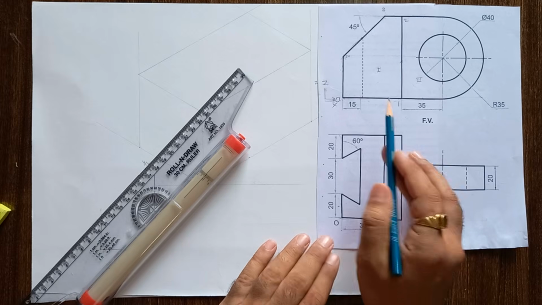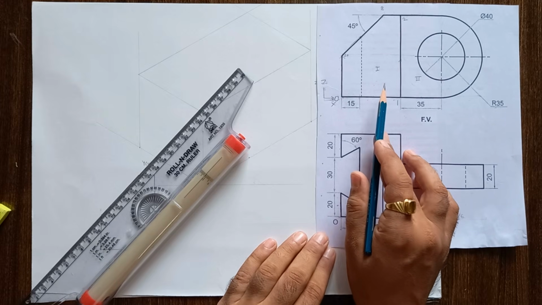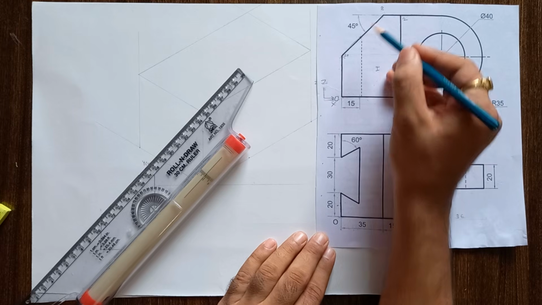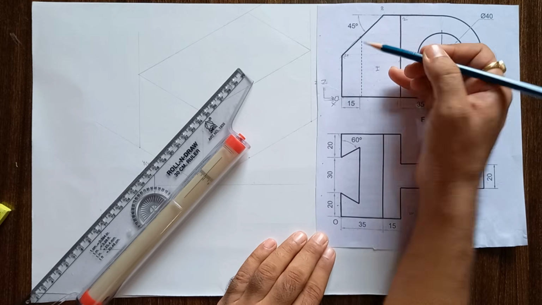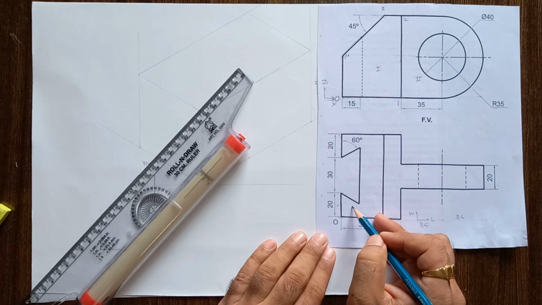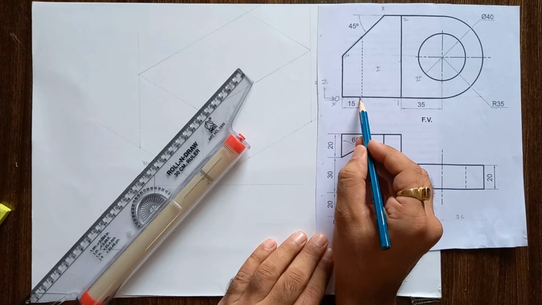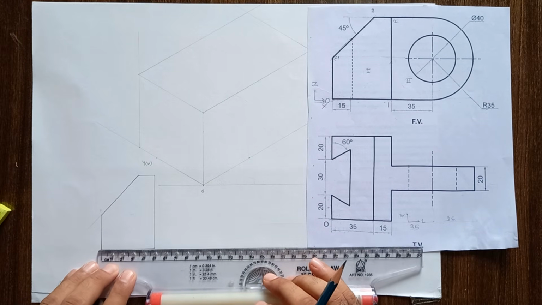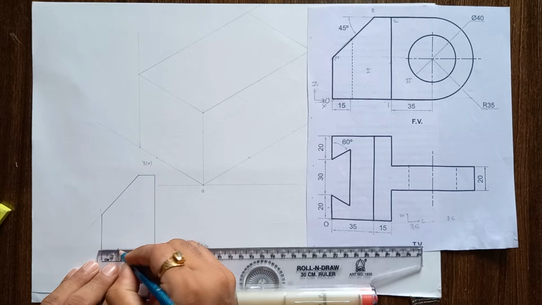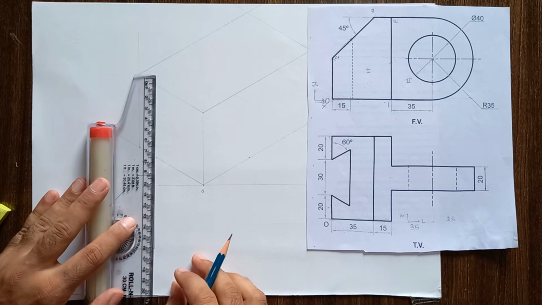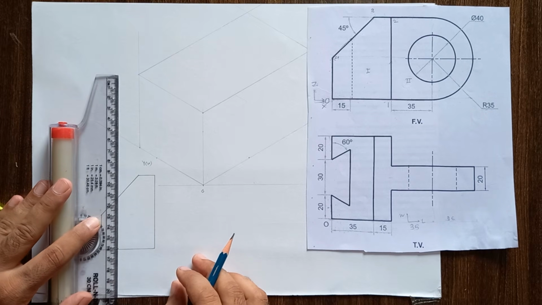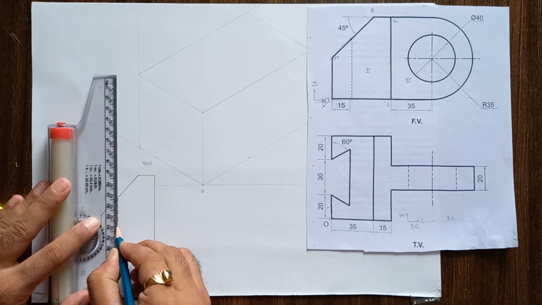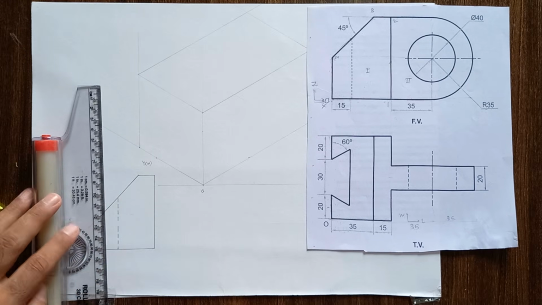Again, on this wedge shape part, there is a Z shape profile on the top surface. On the slant surface, this Z shape profile is there, and the position of this profile is 15 mm from O point. So we will mark, or we will show, this profile 15 mm by using a hidden line.